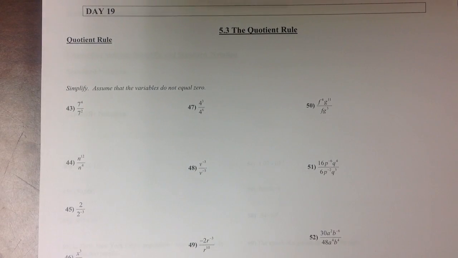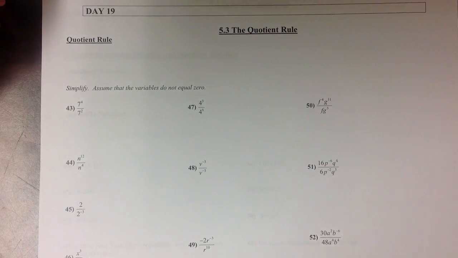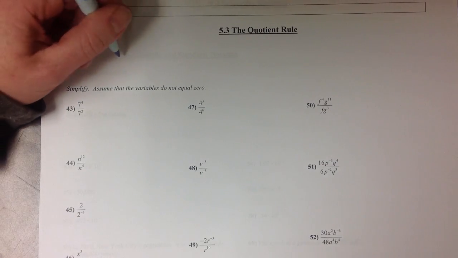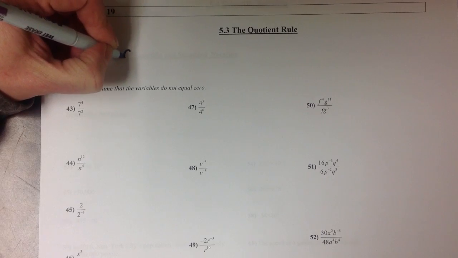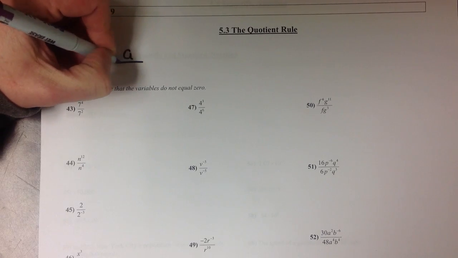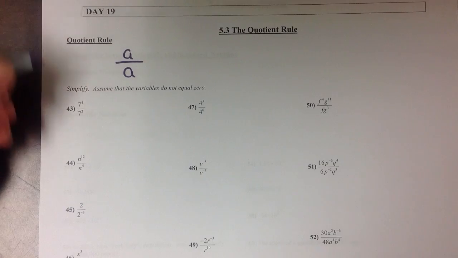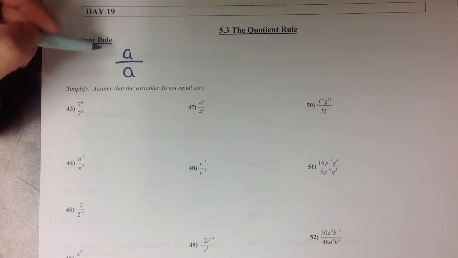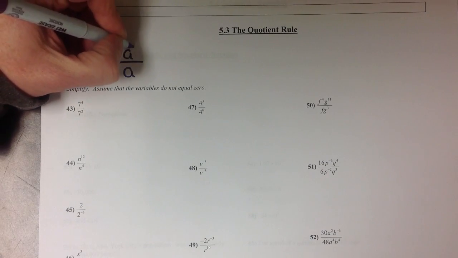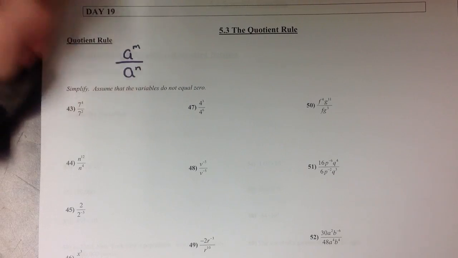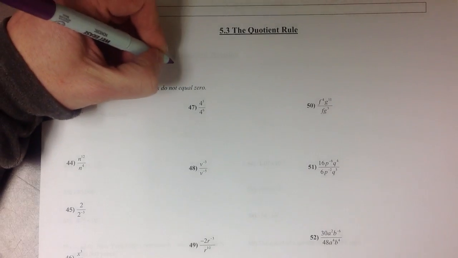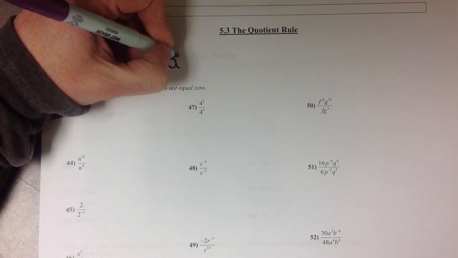Section 5.3 talks about the quotient rule. The quotient rule, as it applies to exponents, looks like this. Again, we're starting with bases that are the same, but this time they're being divided by each other, and their powers can be subtracted to simplify.